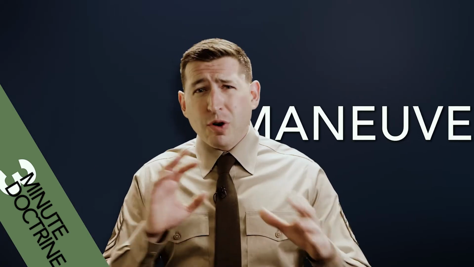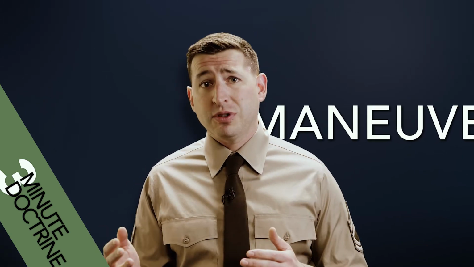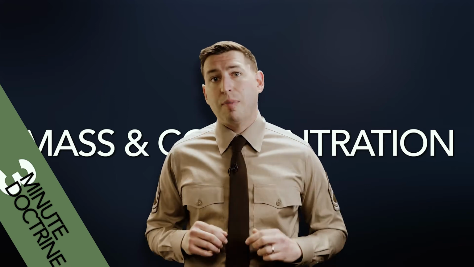Maneuver. Maneuver allows a defending force to achieve and exploit a position of advantage over an enemy force. Even in the defense, there are elements of the offense. Mass and concentration. Defending forces seek to mass and concentrate effects against enemy forces. This action produces overwhelming combat power at specific locations to support their decisive operations.